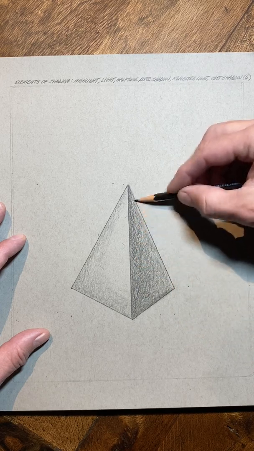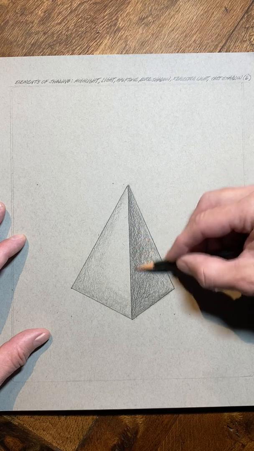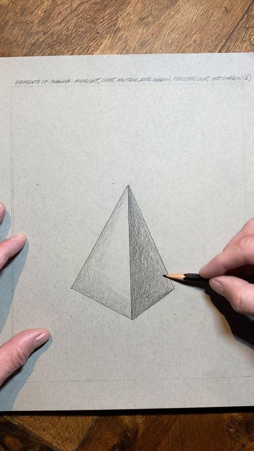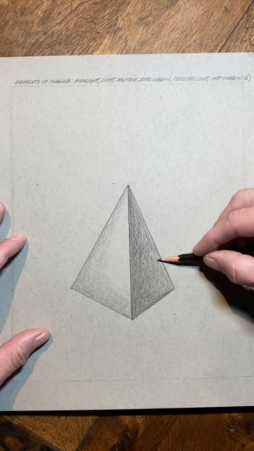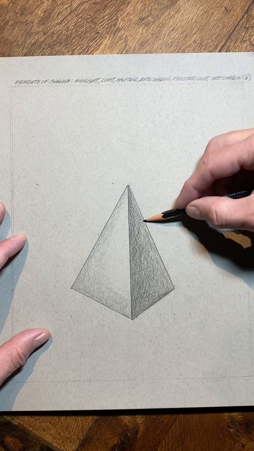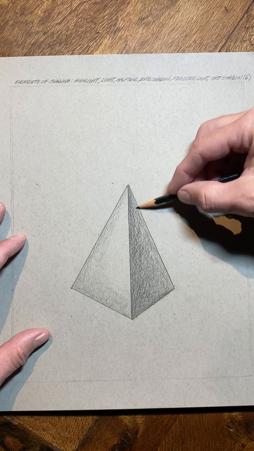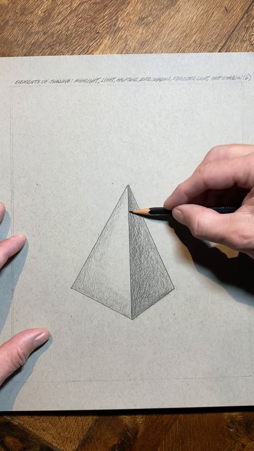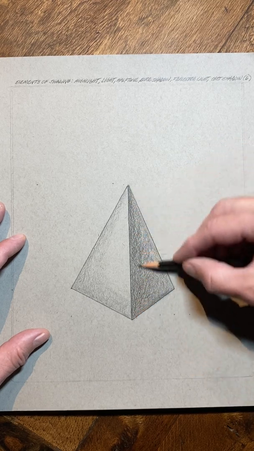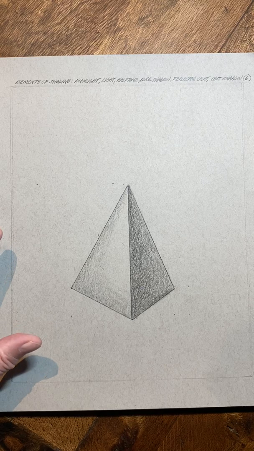So in some ways, it's tricky, but in some ways it can be a little bit easier to shade than, say, the sphere, the cylinder, or the cone, because it's harder to be more subtle when you have something that turns around. This is distinctly sharp, so it goes much quicker.